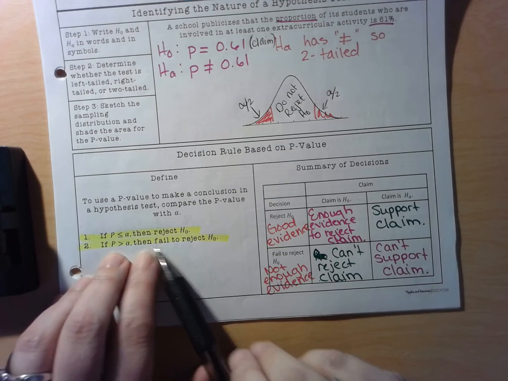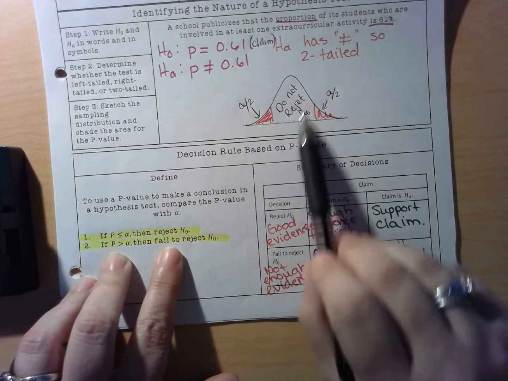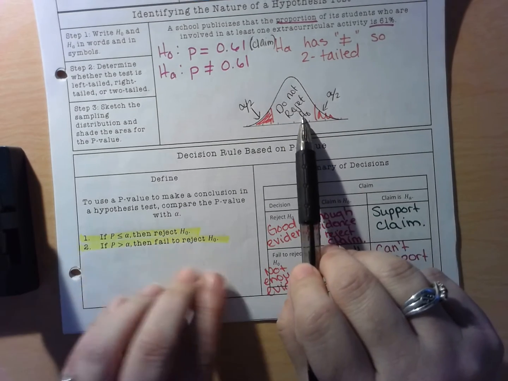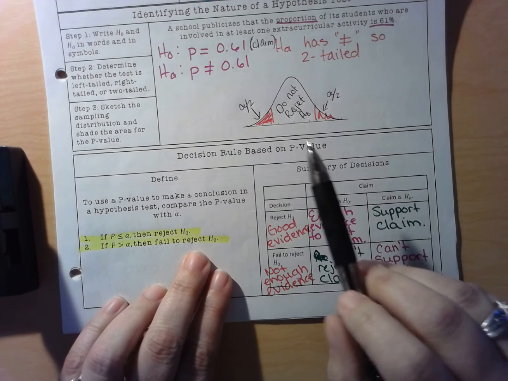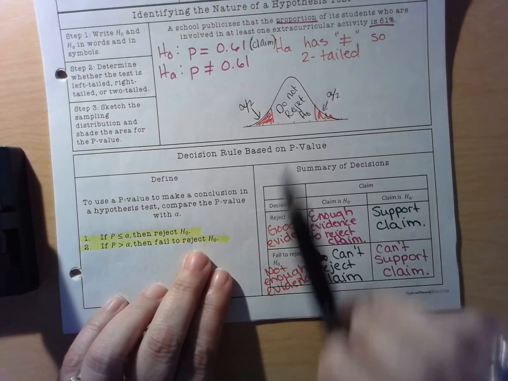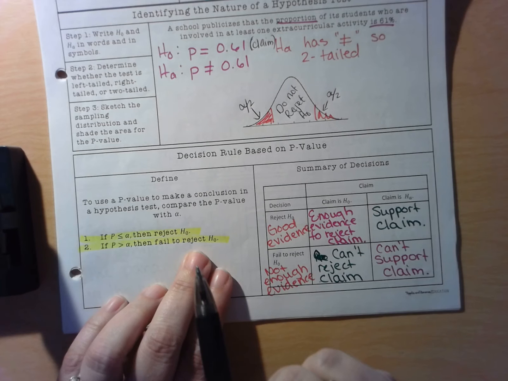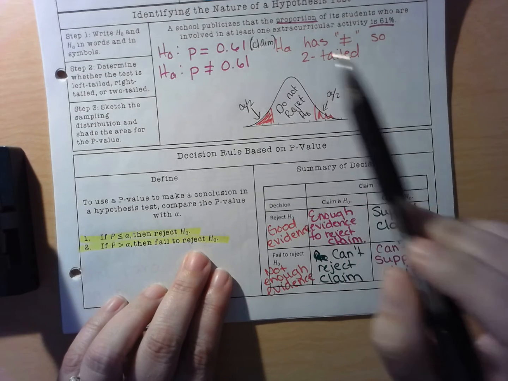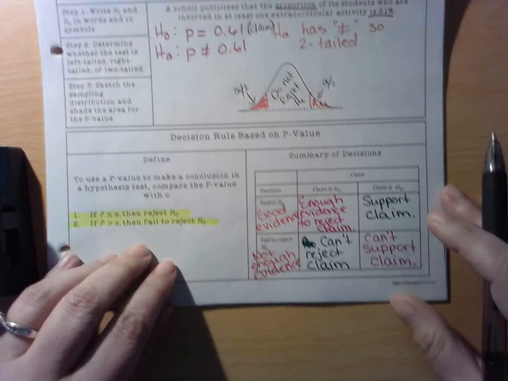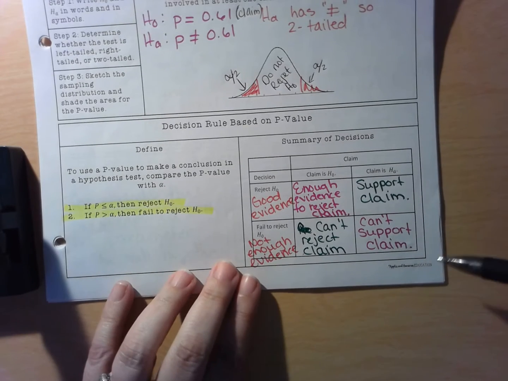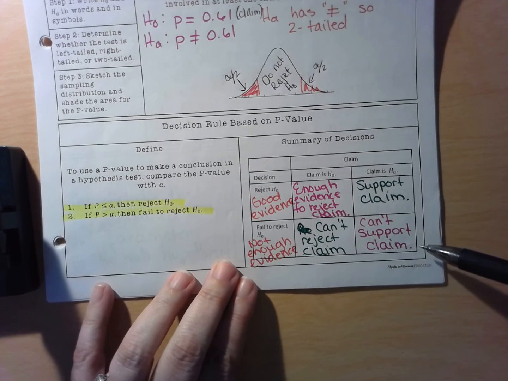If the P is bigger than alpha, so it would be in the white area, the do not reject area, that's what I always call it, then we would say that there is sufficient significant evidence that the claim could be accepted, that the proportion is 61%. Okay, so here's a good way of trying to figure out our decisions.